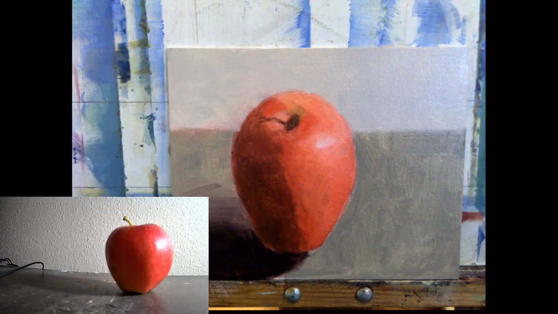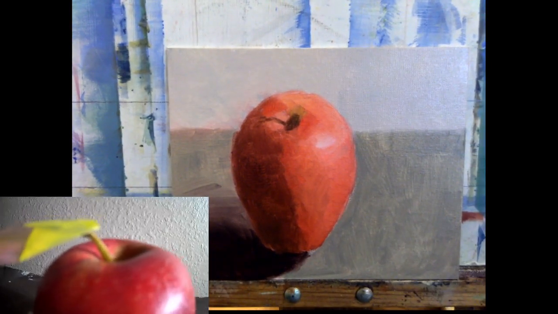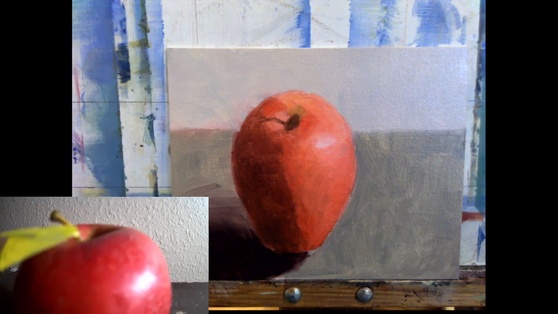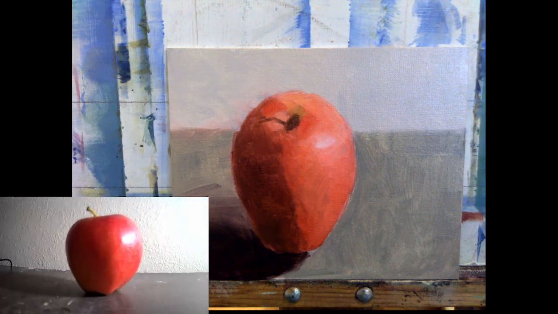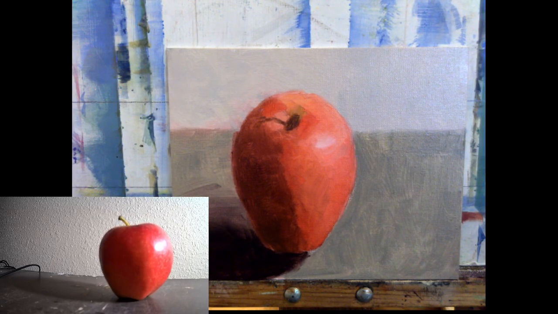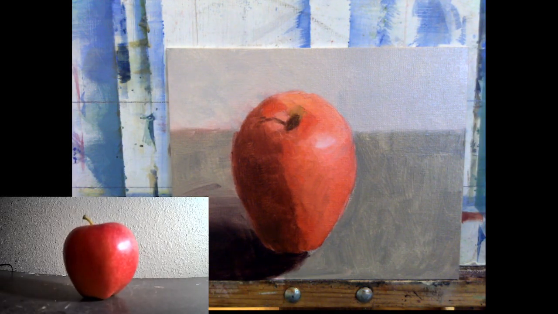Here, let's see if I can get closer to that and see. So the lighter area of the stem is a little bit more dull, not quite as bright as that green, but it's light. But it's very light like that. Turn apple. Okay.